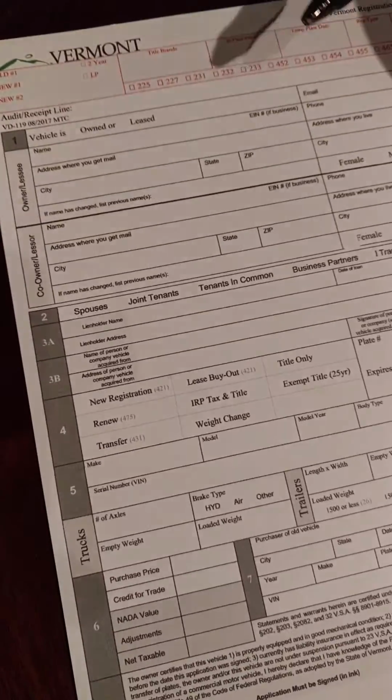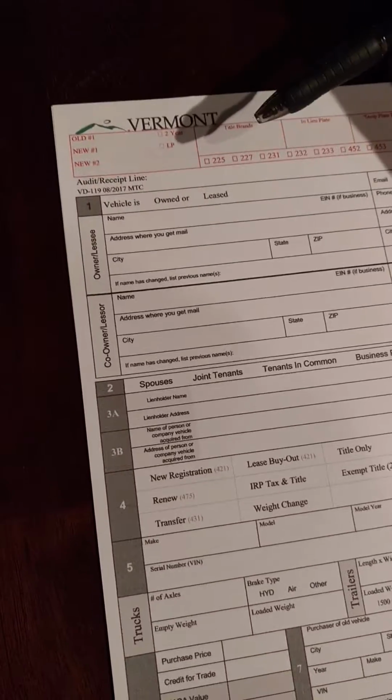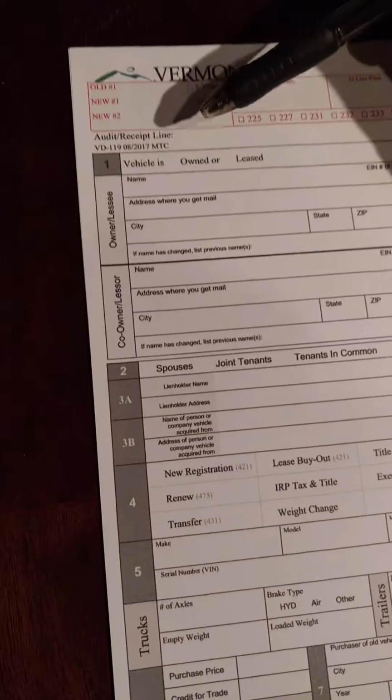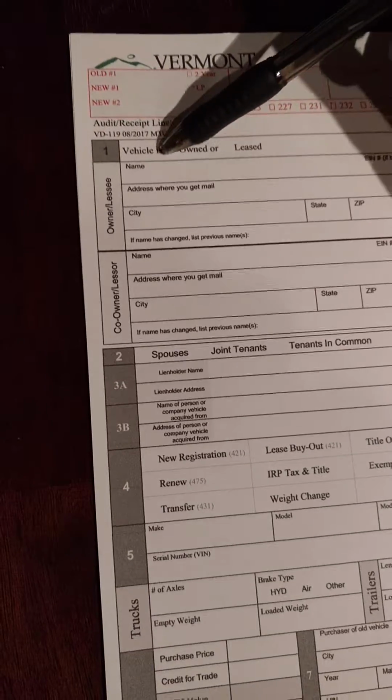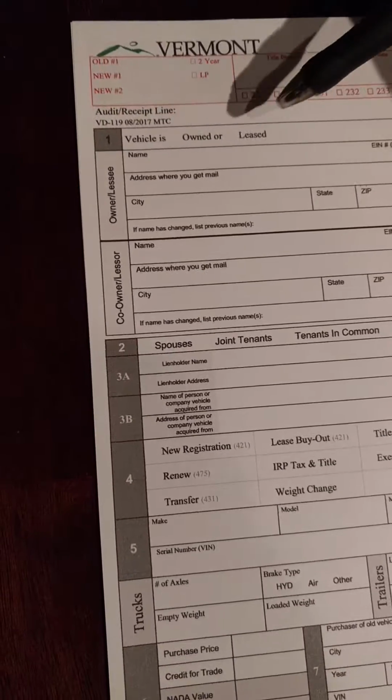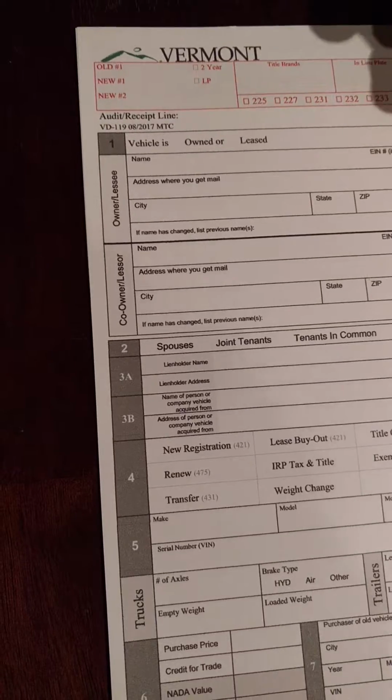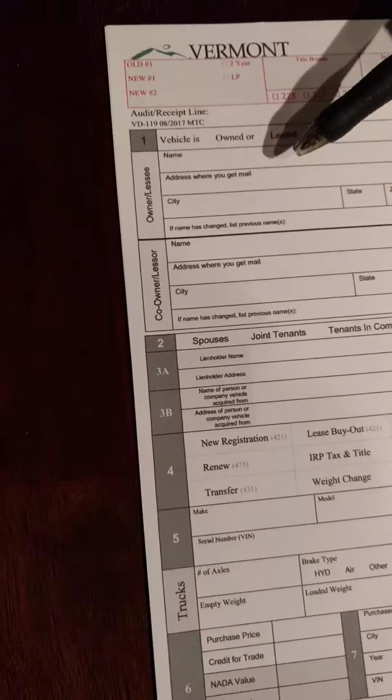Now you come here, and this is your registration form. So basically you're gonna mark the vehicle owned. You'll just circle it if you're hand filling it out, or if it's online, there's a way to check it. You put your name.